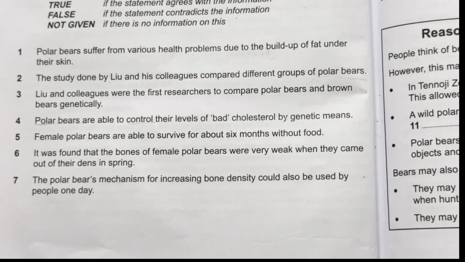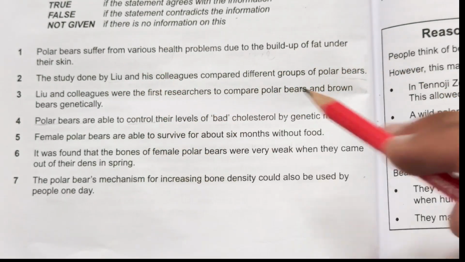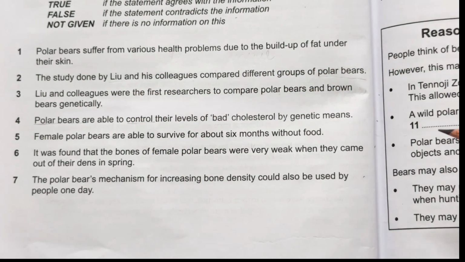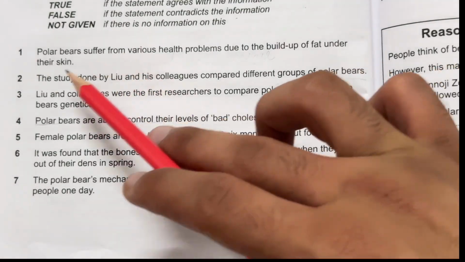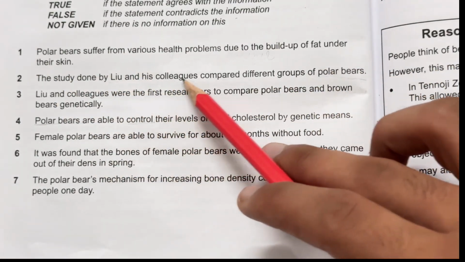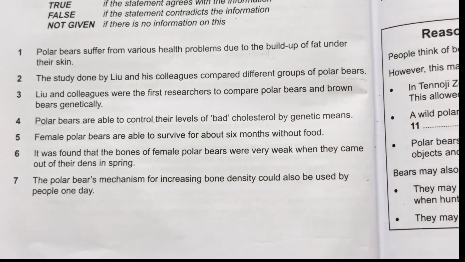Here we'll start with the questions and find the location. We'll start with the second question, not the first one, because we know that the first one would be at the start only. So here they are saying the study done by Liu and his colleagues compared different groups of polar bears. Our number 1 step is underlining the keywords. So what are the keywords over here?